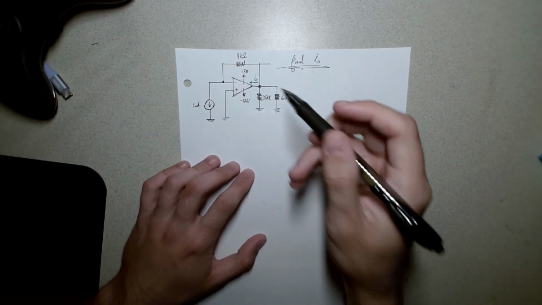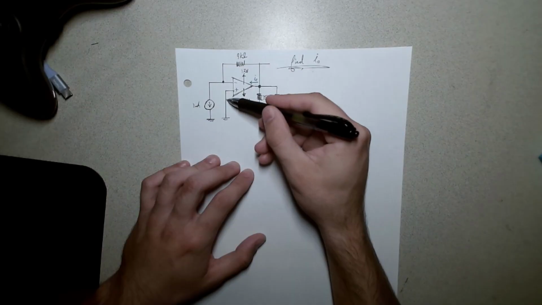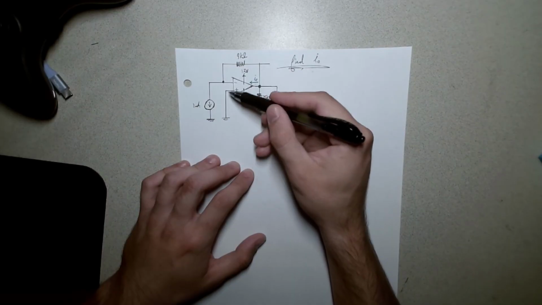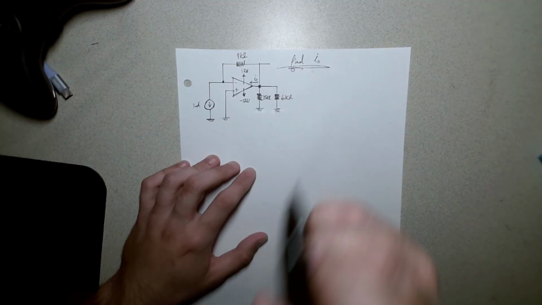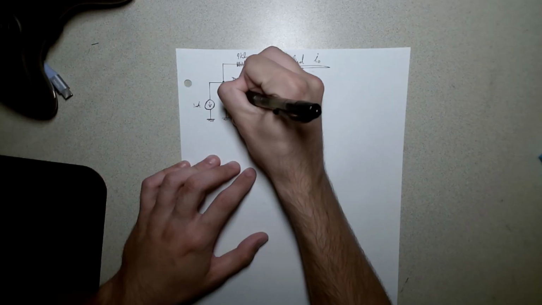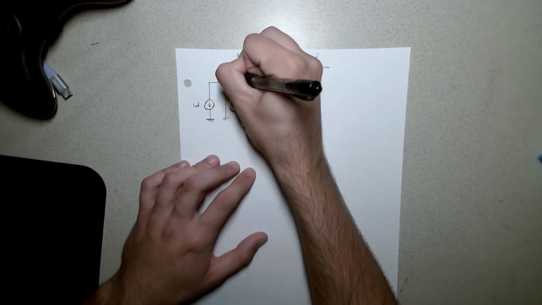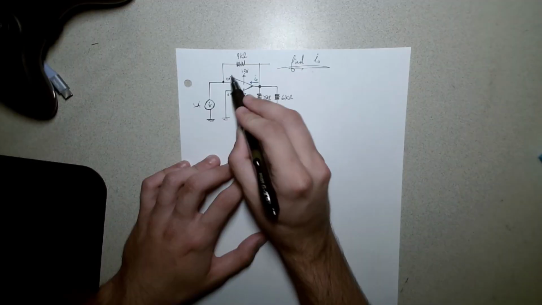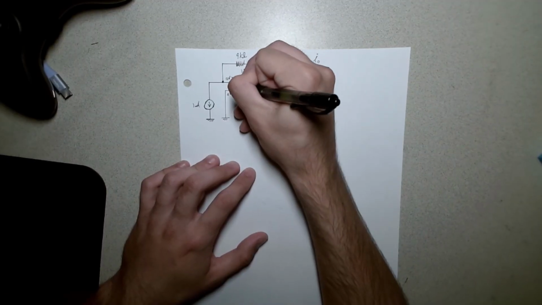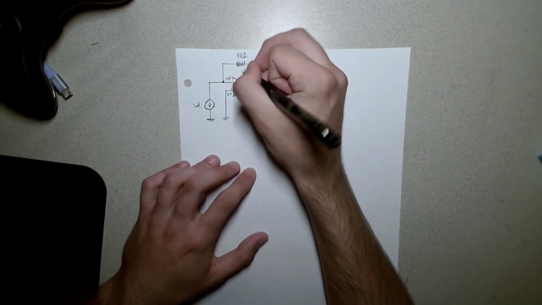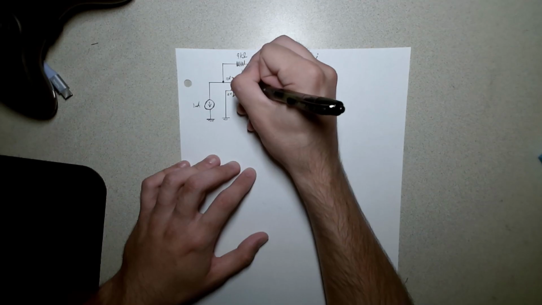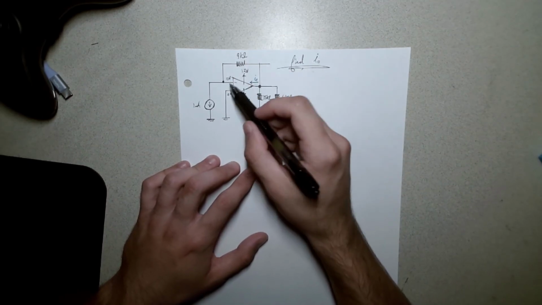So first thing we're going to notice is that we have a virtual ground right here, right? So 0 volts. And this is 0 volts too. Well, I said virtual ground, but I meant this is grounded and op amps have a virtual short across the input terminals.